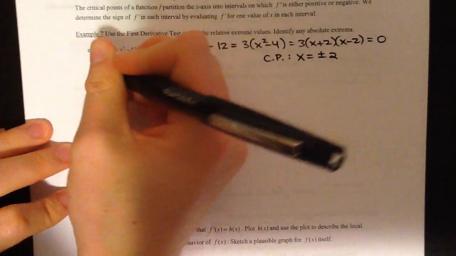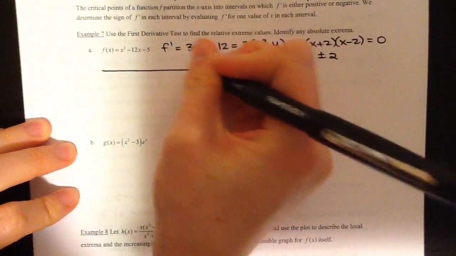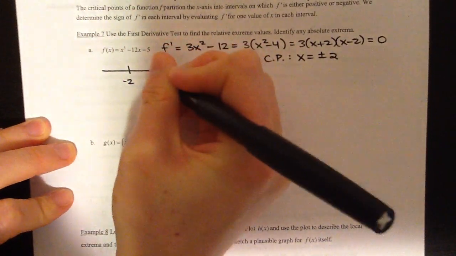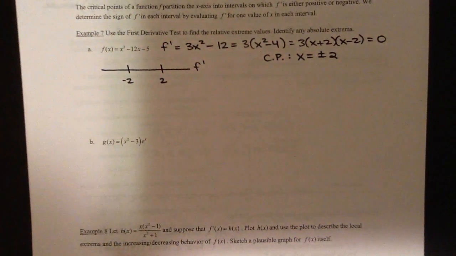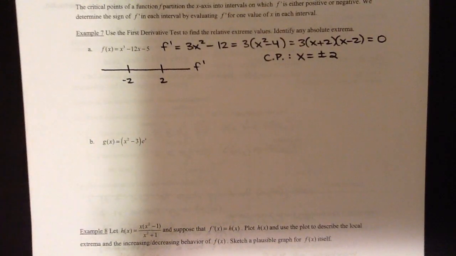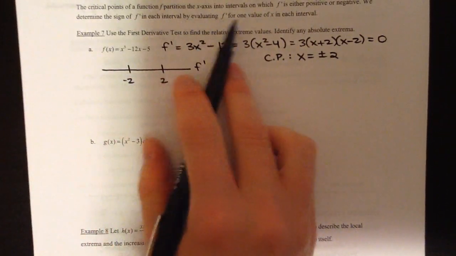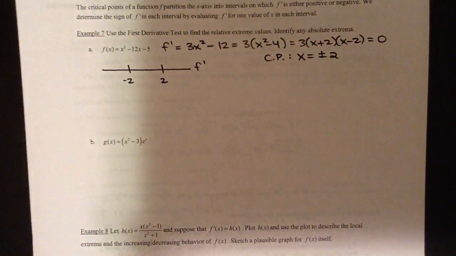So I'm going to do a sign chart that represents the sign of f prime. And so I partition at -2, I partition at +2. Keep in mind that those numbers have to be in numerical order, otherwise it'll totally mess you up. So I know for sure that my derivatives are 0 here and here. So what this says, I can evaluate f prime for just one value on each interval. Just pick any test value.